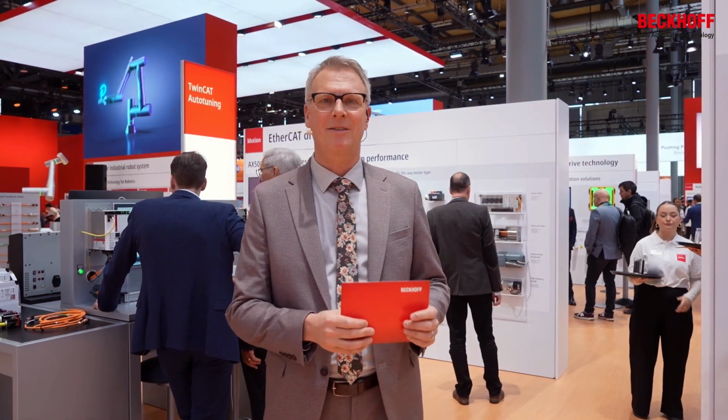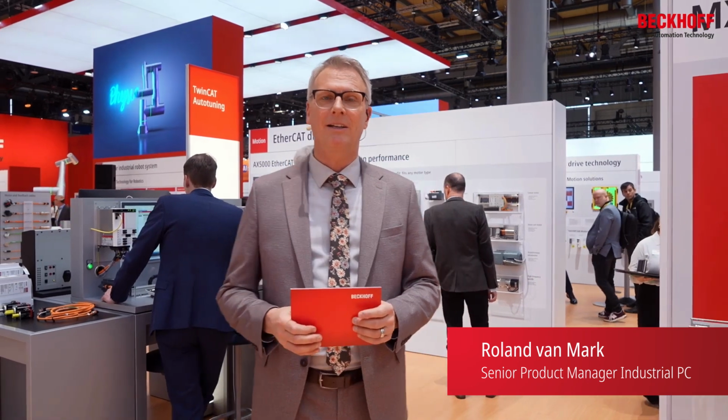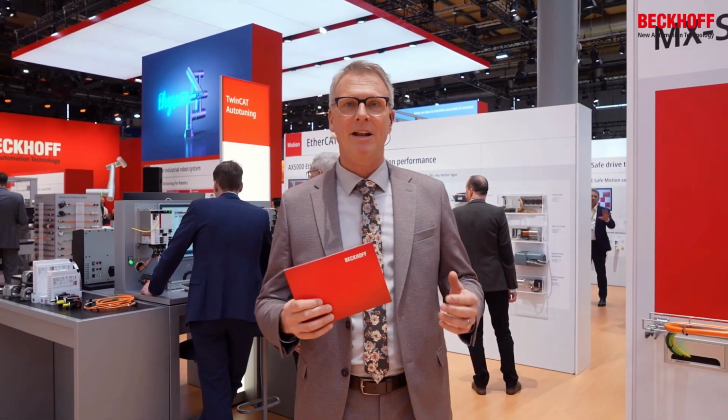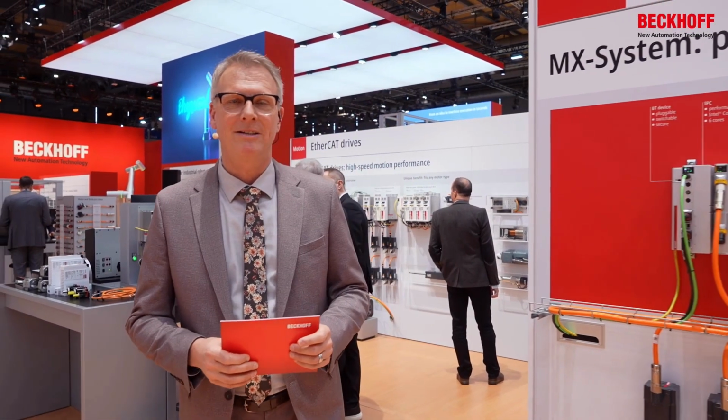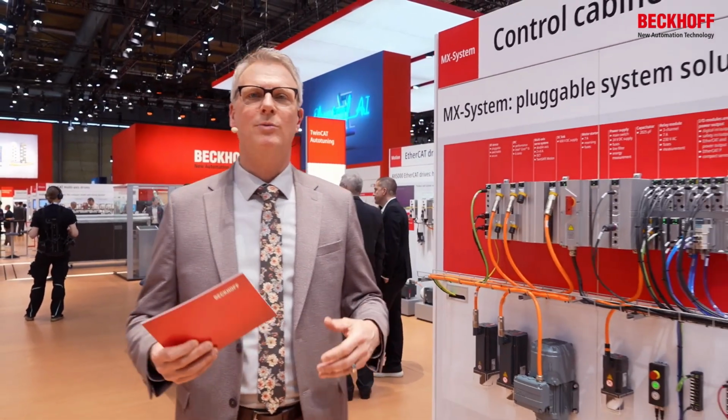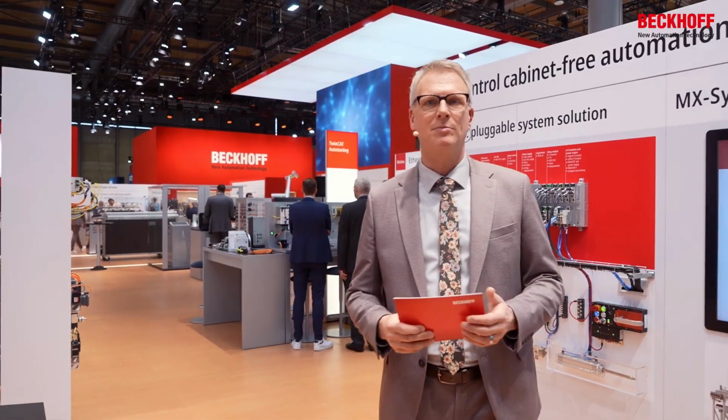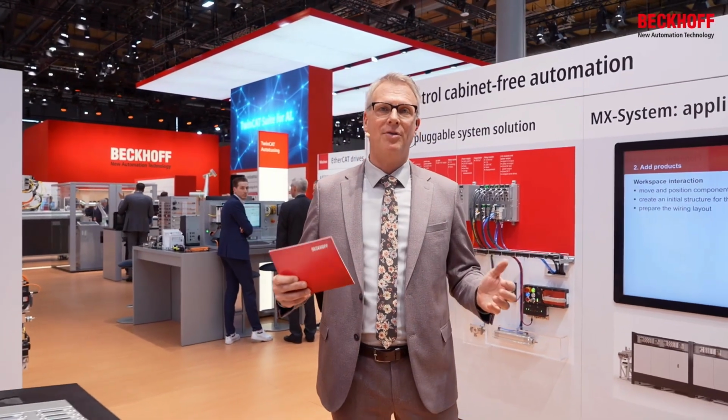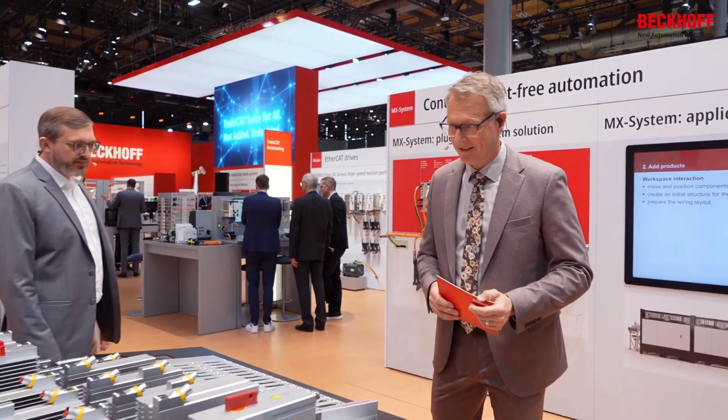Well, the greatest advantage actually is the MX system itself. You might remember that we presented the MX system already a few years ago, the cabinet-free automation. So basically, we replaced the cabinet with the backplane, with different components, with input and output modules, motion modules, IPCs, and power supplies, and all of them put the system together, the MX system.